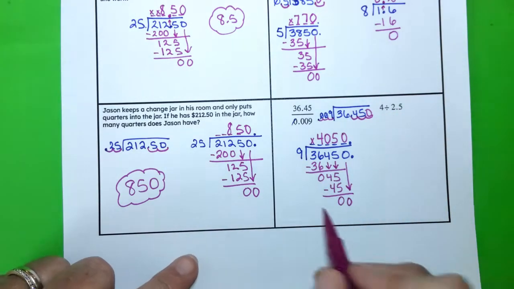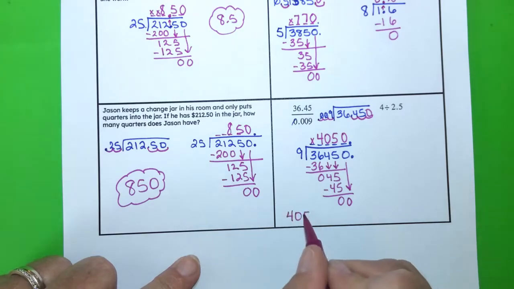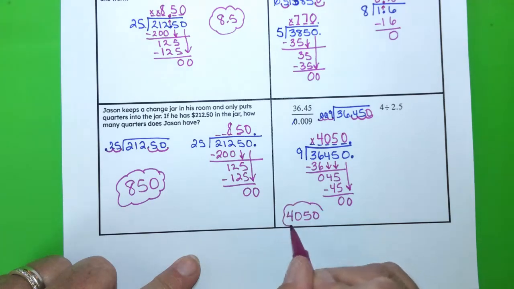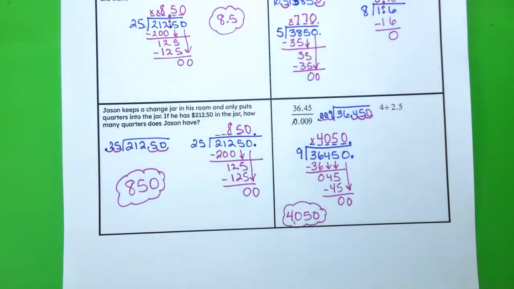And so my final answer, 4,050. I'm going to put it in a little bubble. Sometimes you might want to put a comma, but sometimes Schoology doesn't like it. So be careful with that. Check with us if you need to.